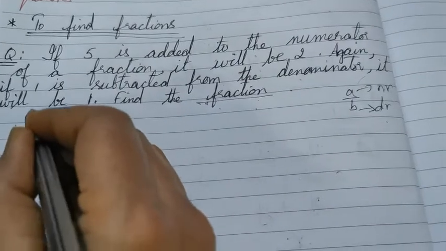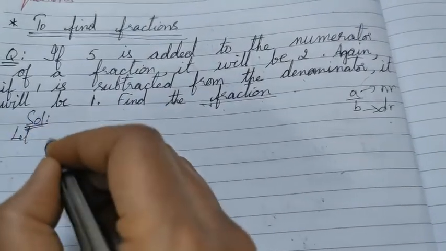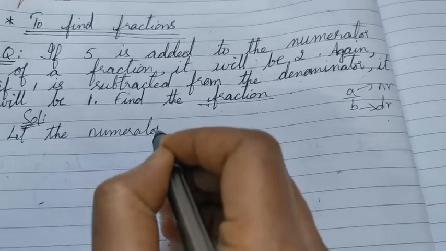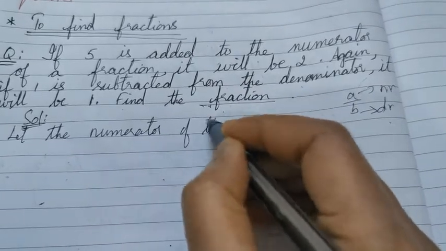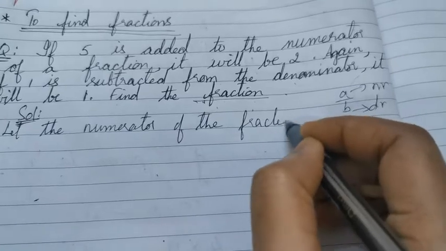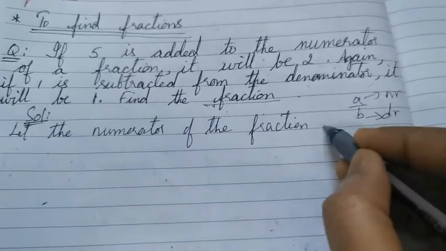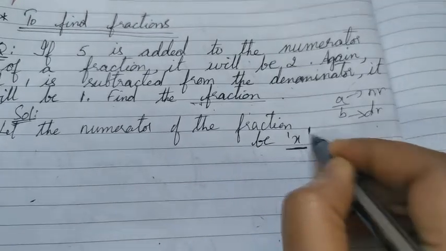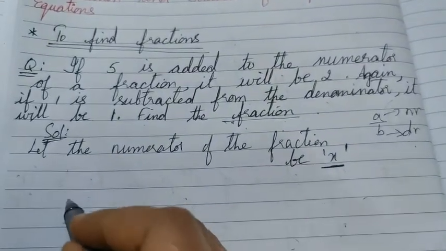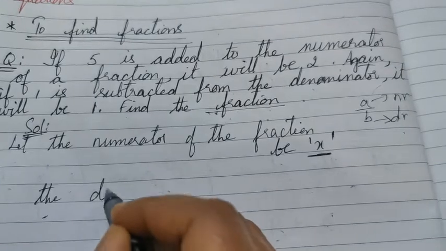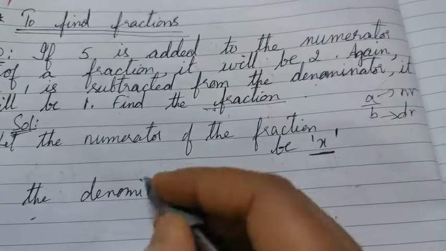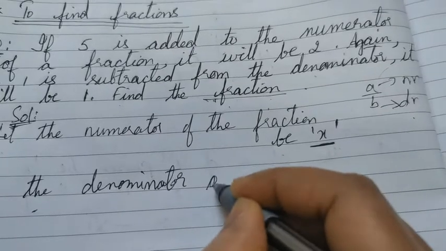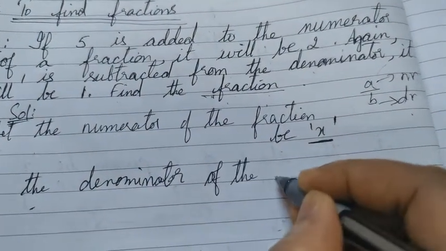Let the numerator of the fraction be x, and the denominator of the fraction be y.